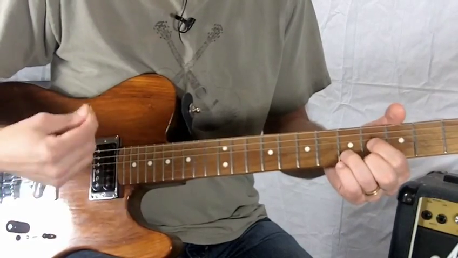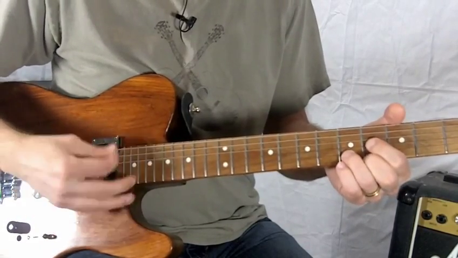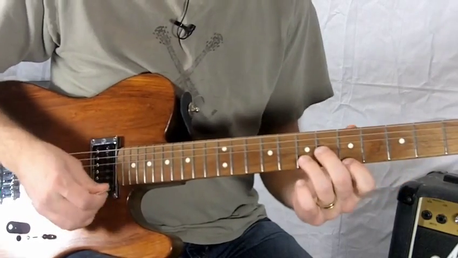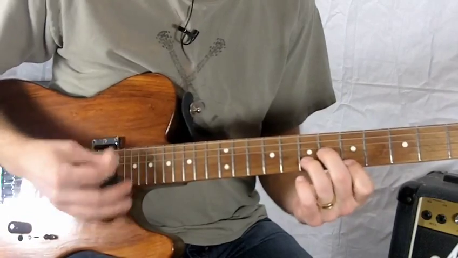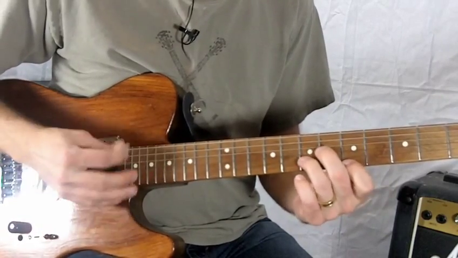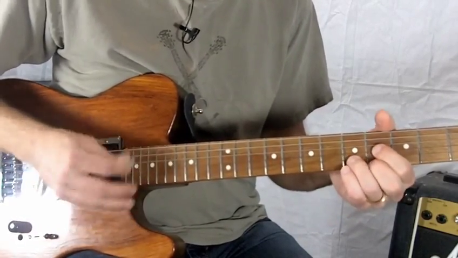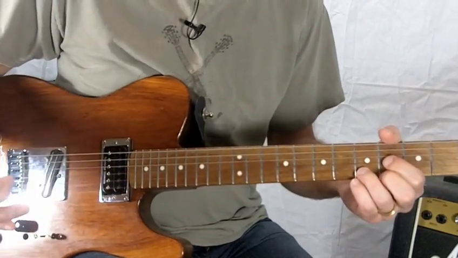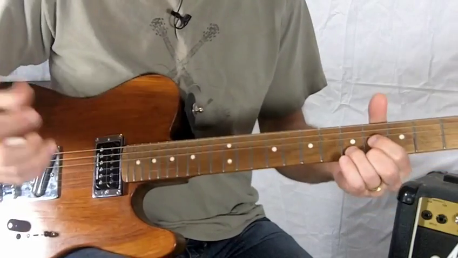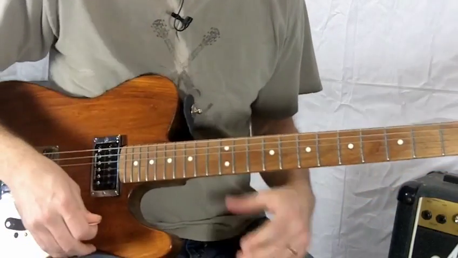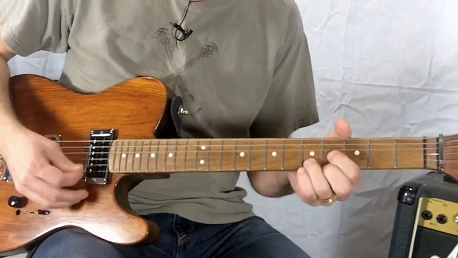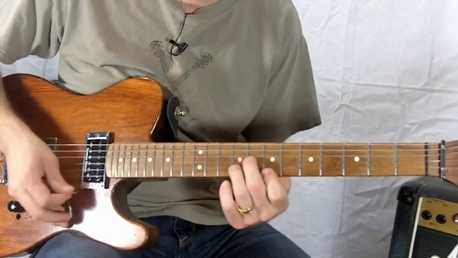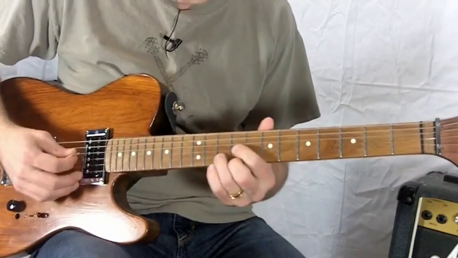Bop, bop. And then lift them up right away. That gives that kind of staccato. And typically you'd play that with a single coil pickup, so it doesn't sound as beefy. It has a little more brightness to it. Yep. Or you can play melody lines.